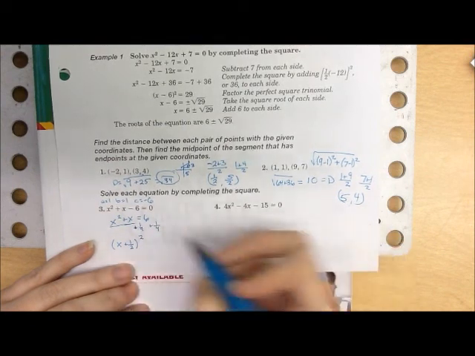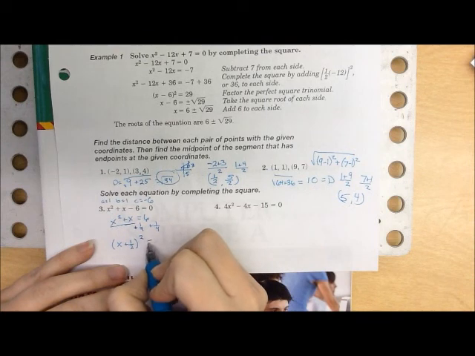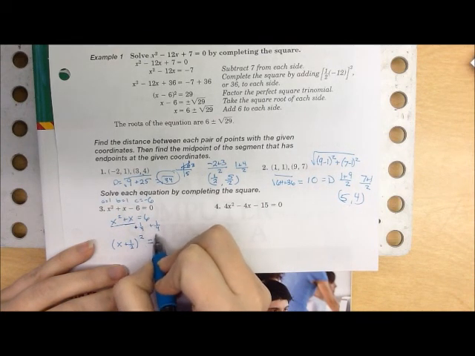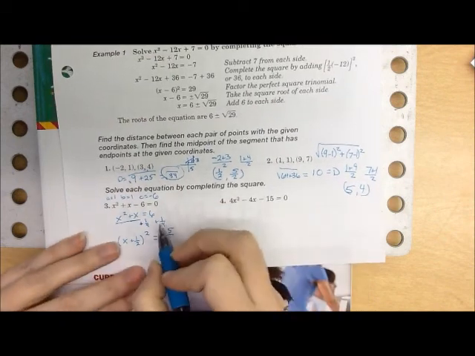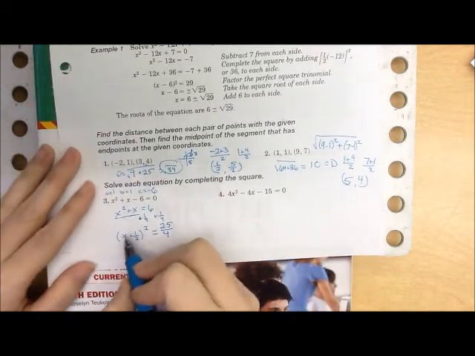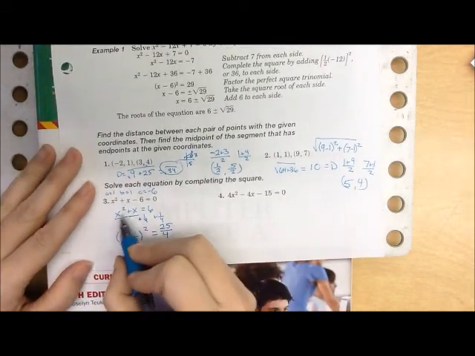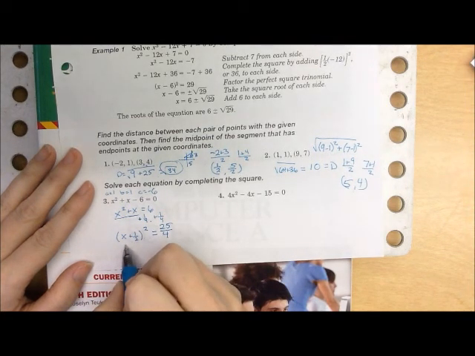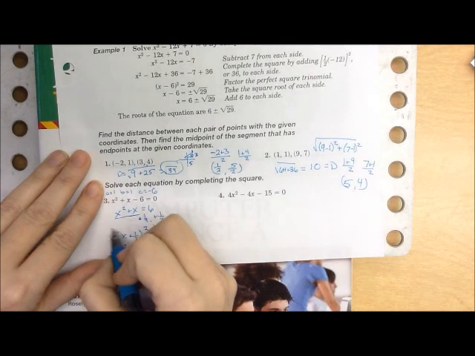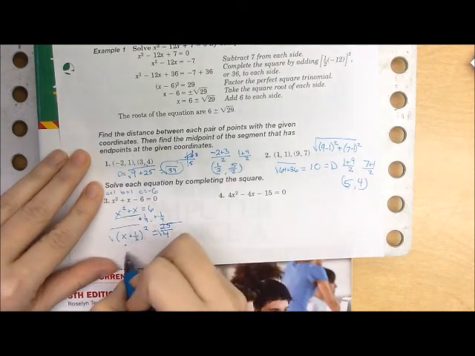So I'm adding 1/4 to both sides. (x plus 1/2) squared equals 6 plus 1/4 is 25/4. Go ahead and put it in your calculator if you don't believe me. Now that this is a perfect square, x squared plus x plus 1/4, we can write it as (x plus 1/2) squared, and then solve by taking the square root of both sides.